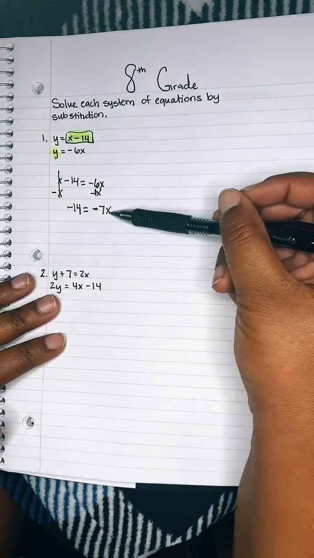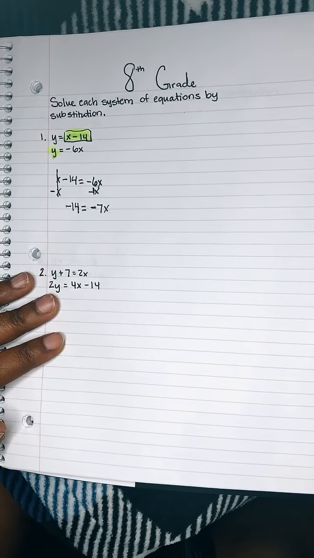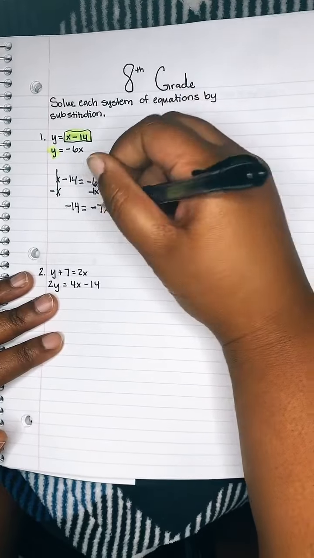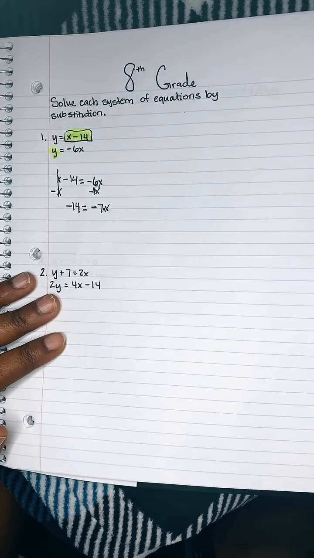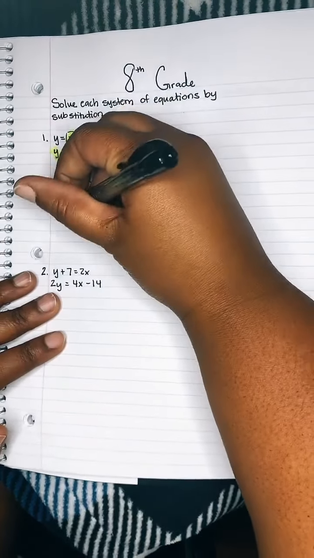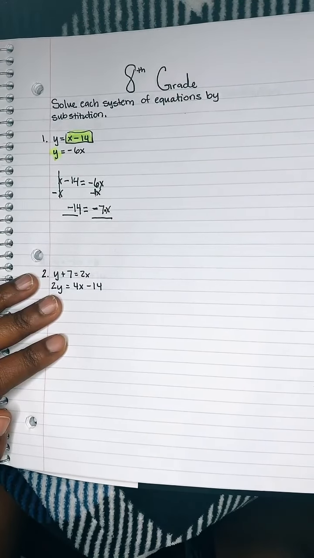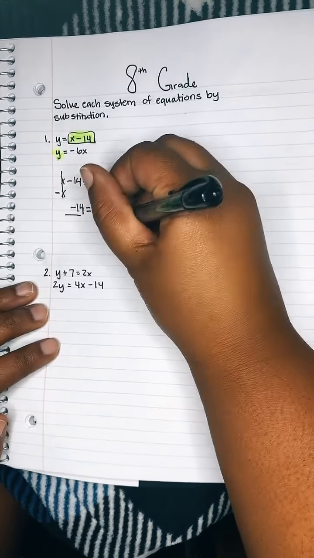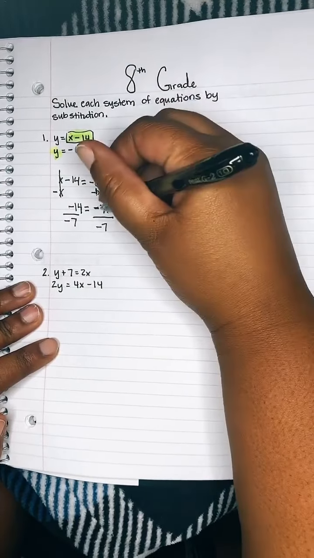So now we have negative 7x equals negative 14. Our last step, whenever we have a number attached to a variable, that's multiplied. So how do we undo multiplication? Good. We divide. And what we divide by is negative 7. We're dividing by negative 7 because we want x by itself.